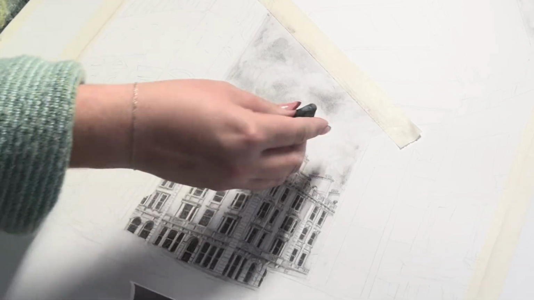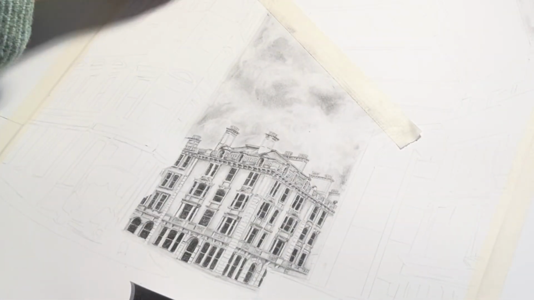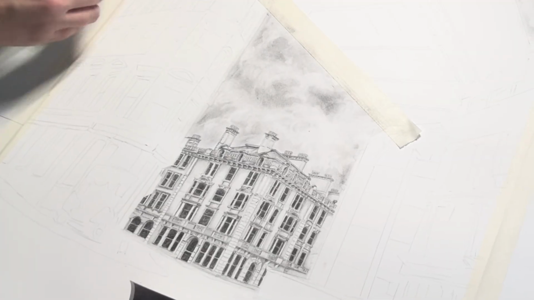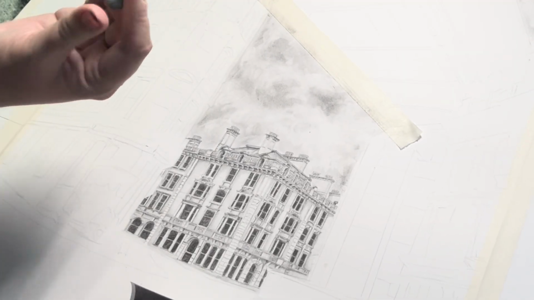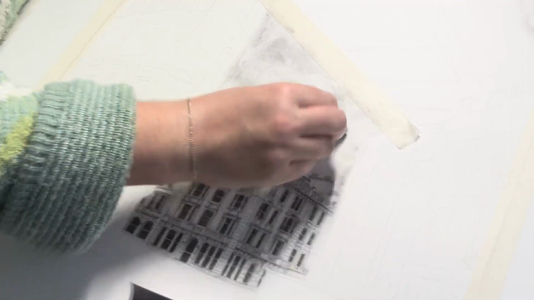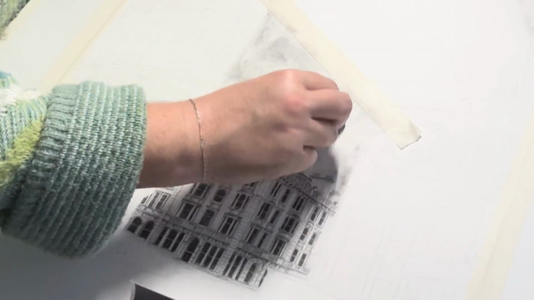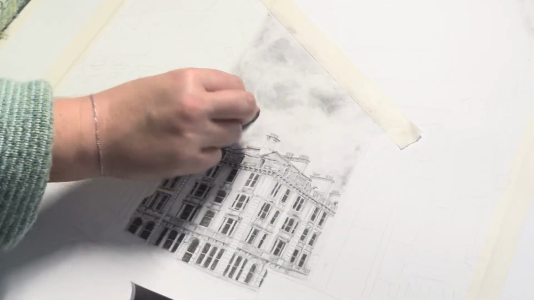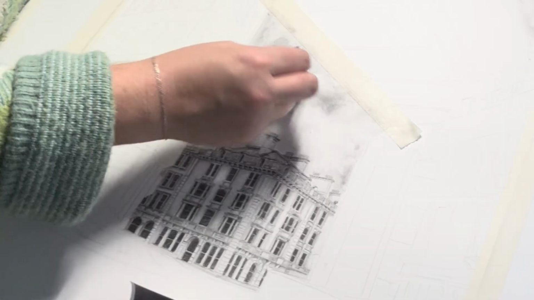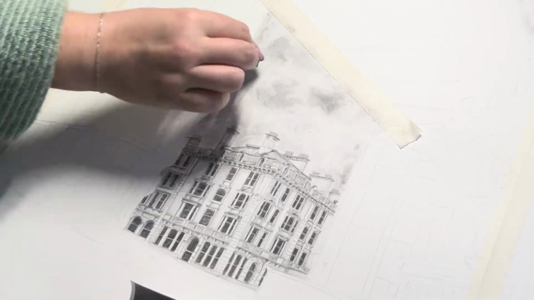Okay, so I've used this to sort of create lighter areas and move the graphite around a little bit and create some sort of cloud effects. And what I've also done is I've turned it into a bit of a ball, and then I've just gone along and just dabbed the paper with it as well. And it just picks up the graphite really well, and that's just to soften some of the edges a bit. So I don't want it to look too harsh. I don't want the clouds to look cartoonish.